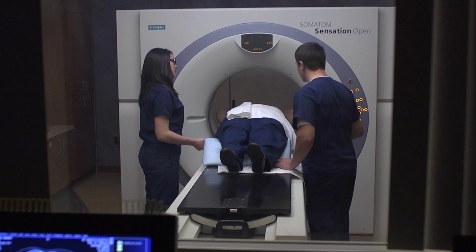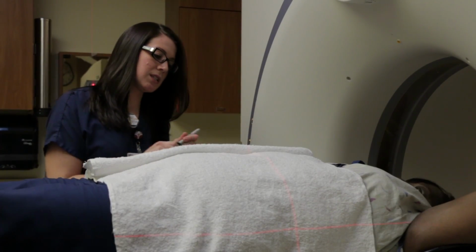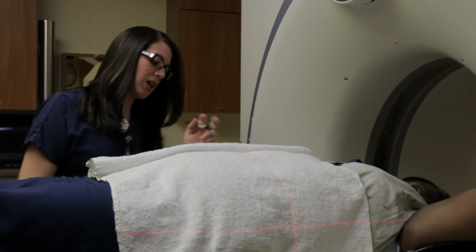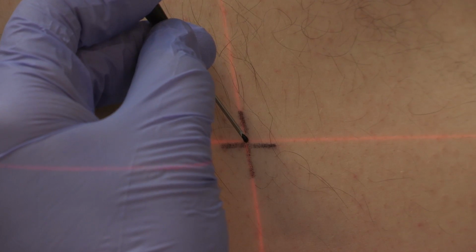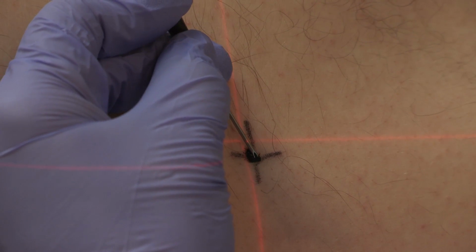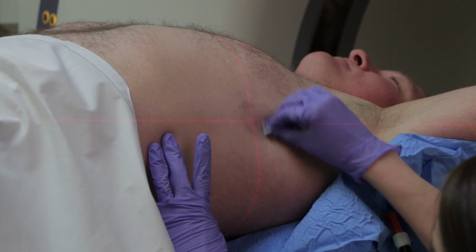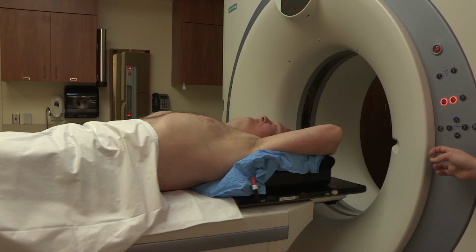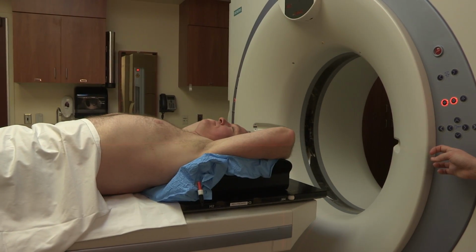We will place a couple marks on the patient's skin using just a marker. Once we have decided that those marks are in a good place for the doctor to plan his treatment, we'll actually give little tattoos in the place that we've drawn those marks on the patient's skin. The tattoos are permanent, but it is really small, like a little tiny freckle, and usually most patients don't even notice them or can't find them. The tattoo allows us to deliver the radiation very accurately with each treatment.